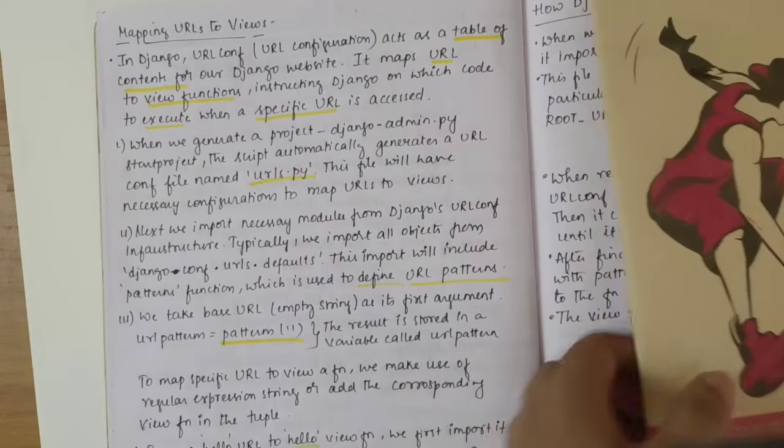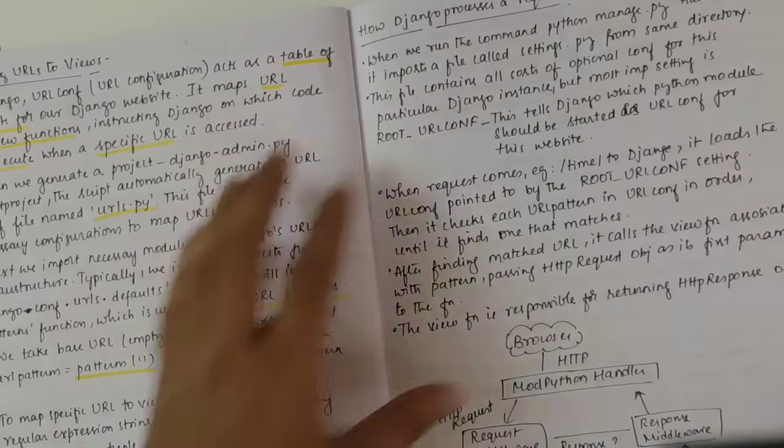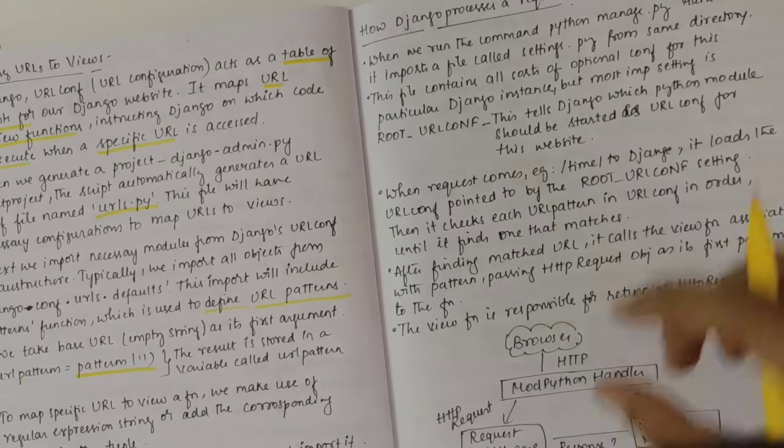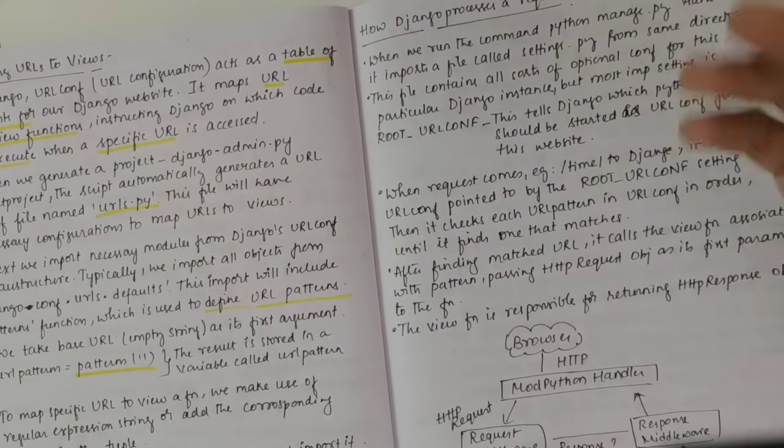Okay. Next we have this part, how Django processes a request. Again, these are all theory questions. They could be asked for 5 marks. So it is theory, and if there are any diagrams, make sure you draw the diagrams also.